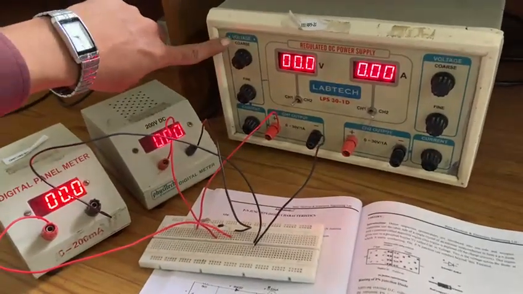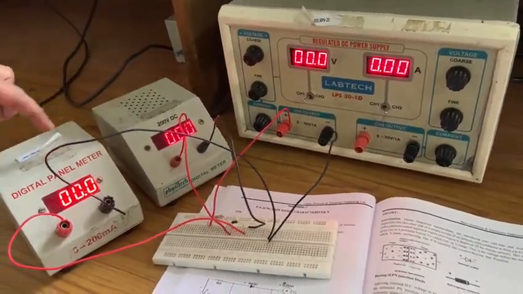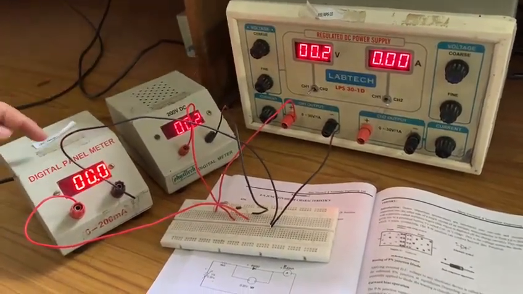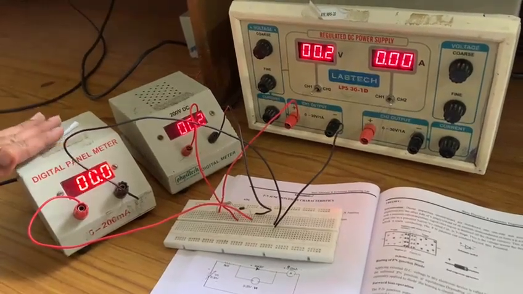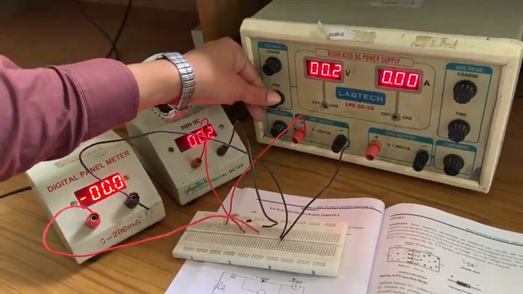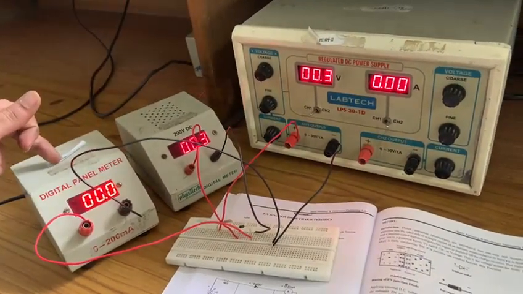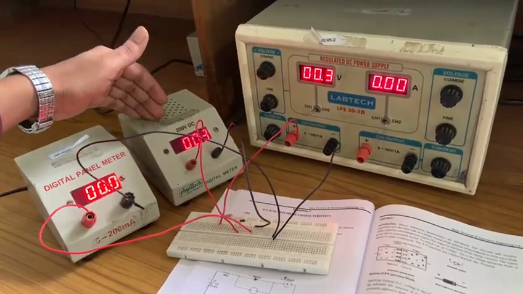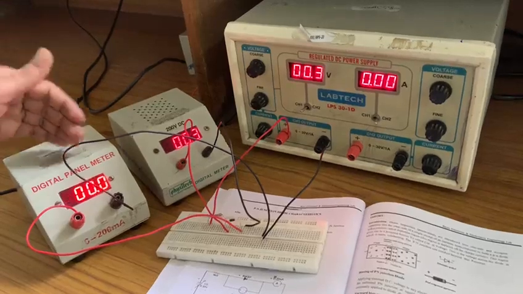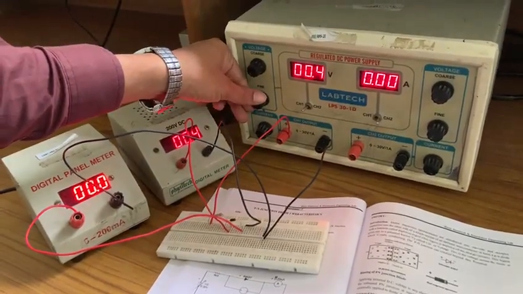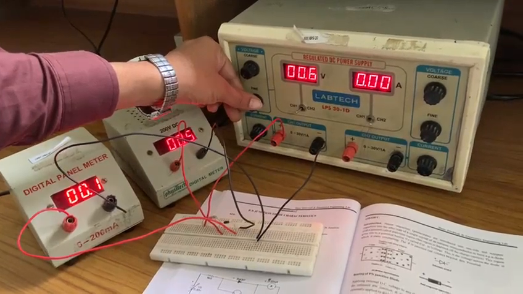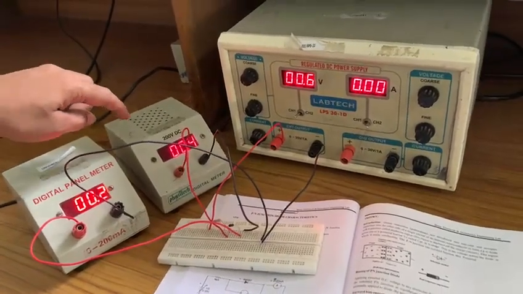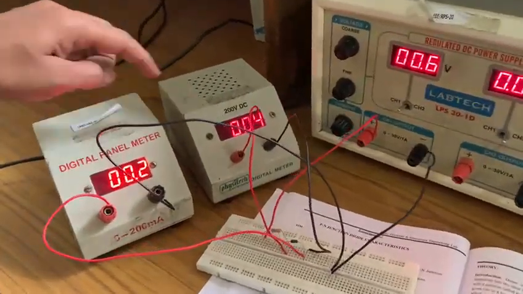Now by varying the supply voltage we need to note down two readings, the voltmeter reading as well as the ammeter reading. Now I am varying the voltage. When it is 0.1, there is no movement of charge carriers, so that is the reason why the current is 0. Similarly, if you increase to 0.2, 0.3, it is also 0. Why? Because the barrier potential is greater than the voltage across the diode, so the current is 0. Again I am increasing, 0.4, again it is 0, again 0.5. When I increase to 0.5, the current starts increasing. That means the barrier potential is lesser than this voltage, so that is the reason why the current starts increasing.